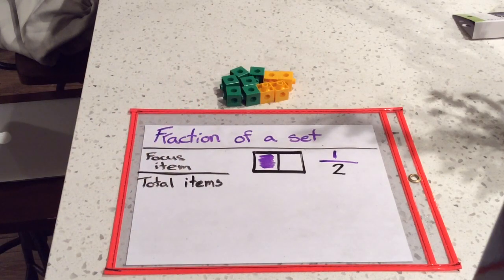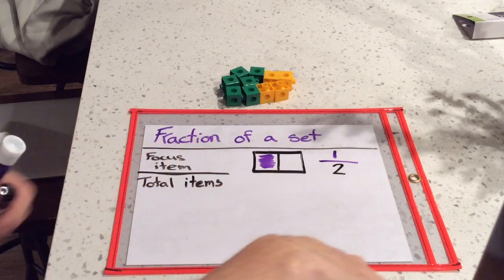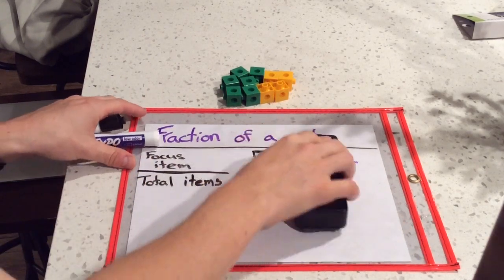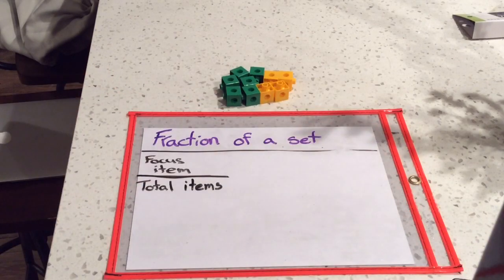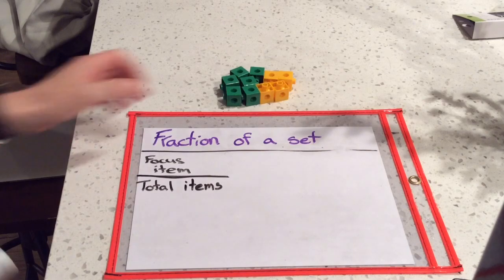So instead of using pictures, we are going to be using real life items that you find around your house. You're going to be going on a scavenger hunt today as your math assignment to build fractions of a set, and I'm going to show you how to do that.